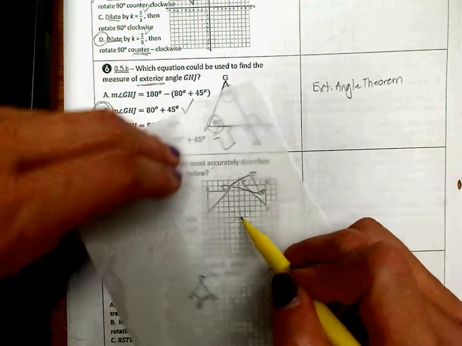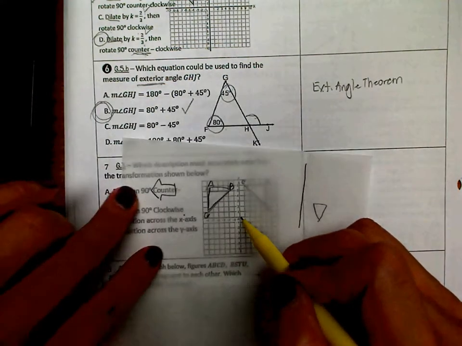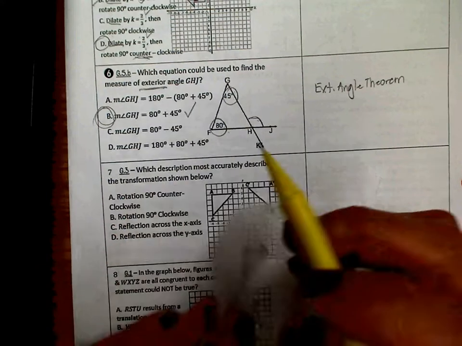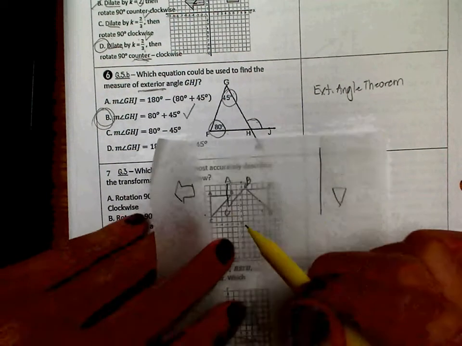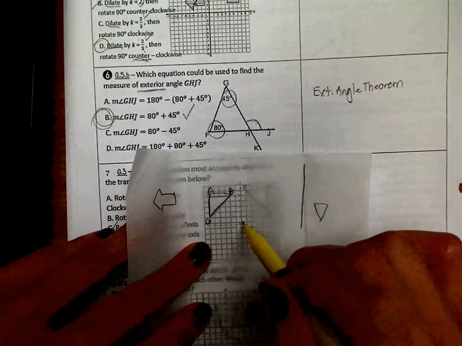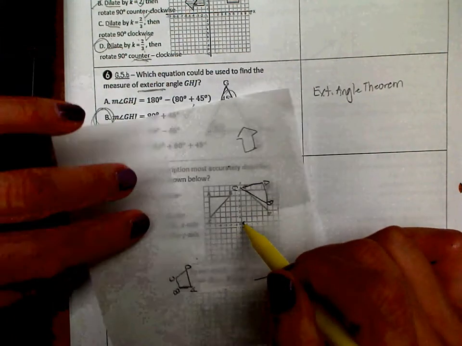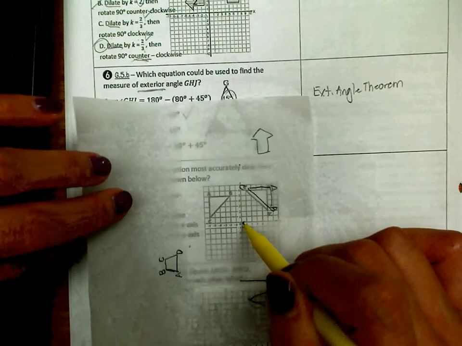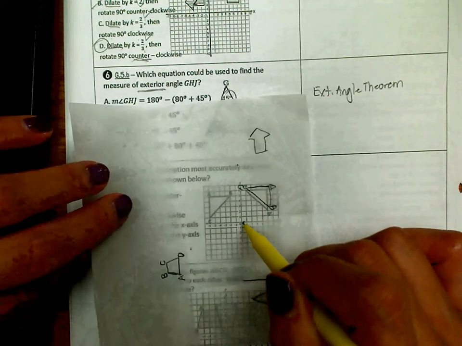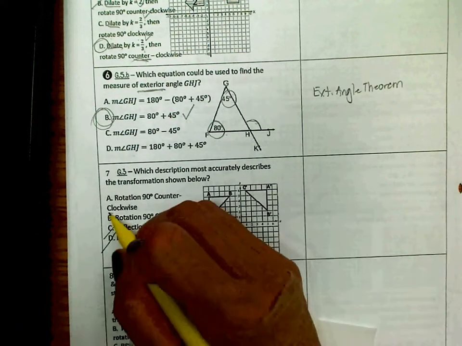The question is, which direction did that go? So it can't be a reflection. So the rotation is, let's see, if you rotate this way, that's going with the clock, not against it. Clock doesn't move in that motion. So that's clockwise, so it would be B.